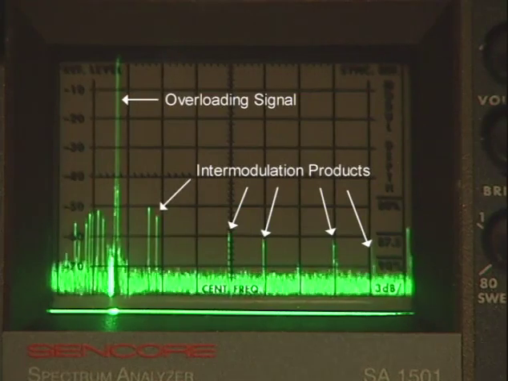This can cause distortion on the channel being viewed as well as on other channels throughout the spectrum.